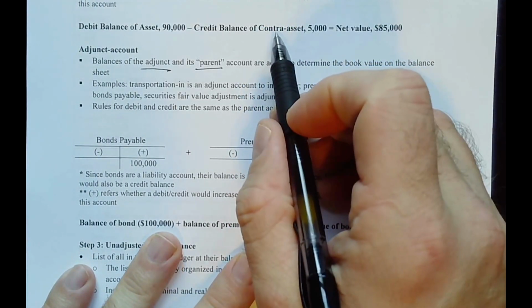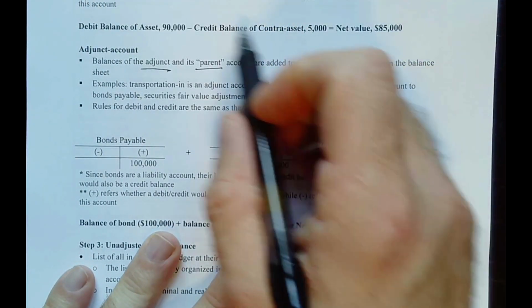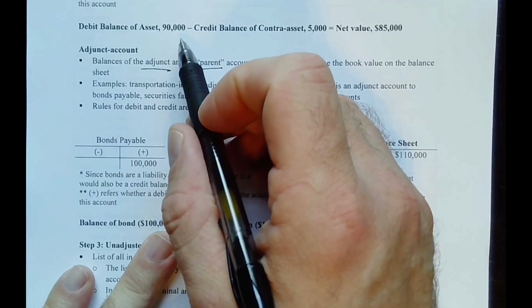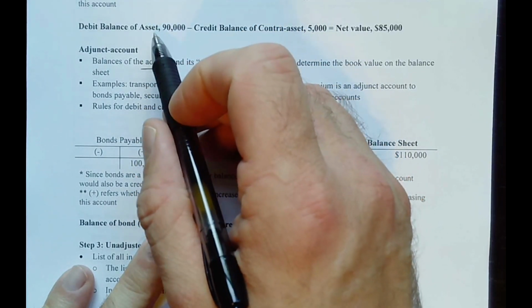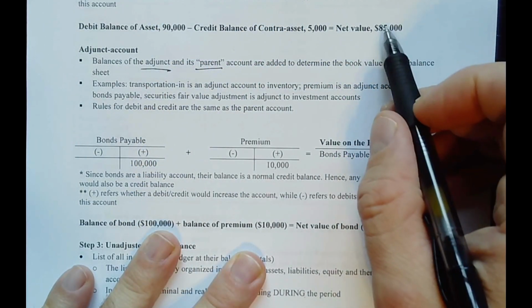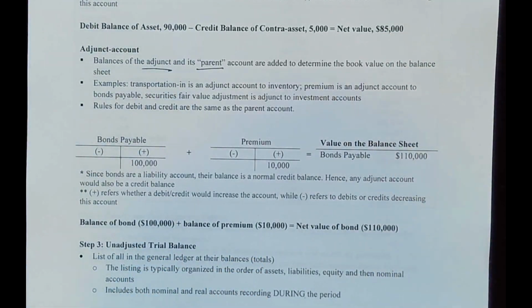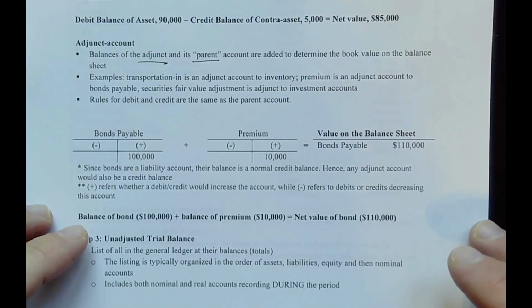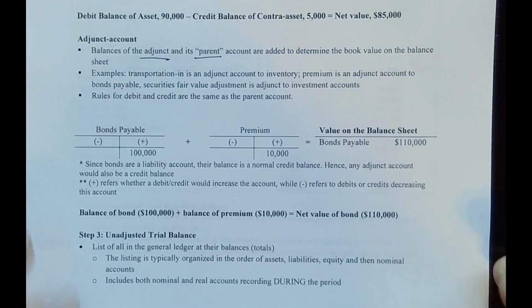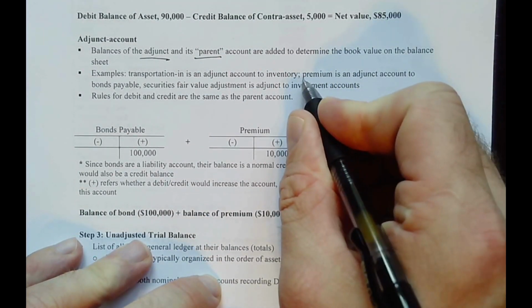so that the credit balance in this contra asset account reduced the $90,000 debit balance to $85,000 when reported on a financial statement. Now the adjunct account actually increases the balance of its parent account. So you're not quite as familiar with these sorts of accounts. The only one that might be of some passing familiarity is a premium account.